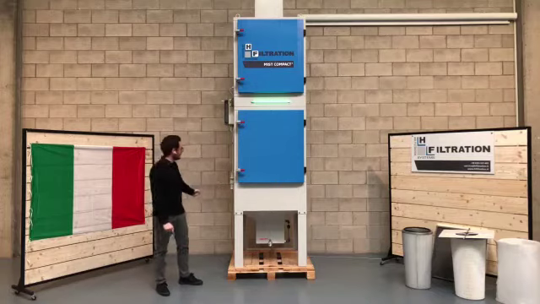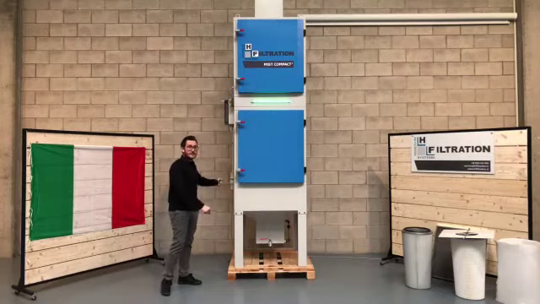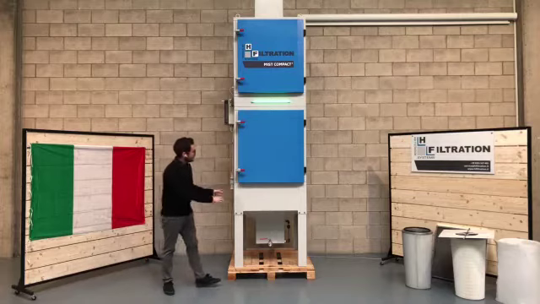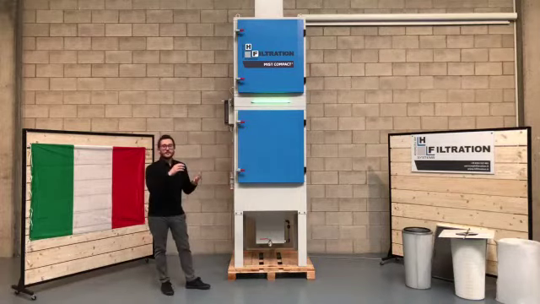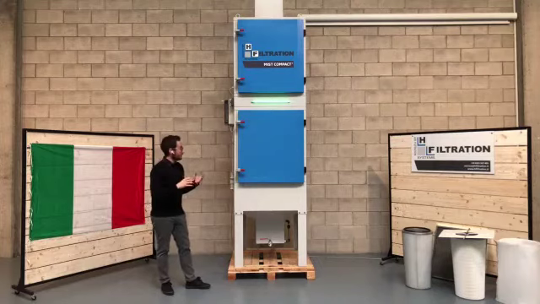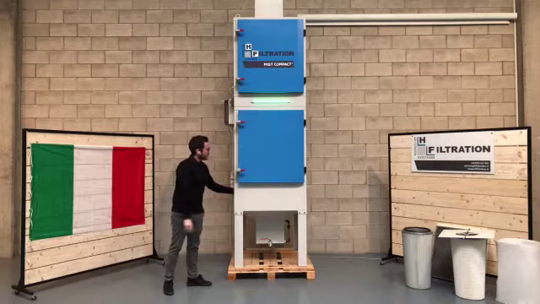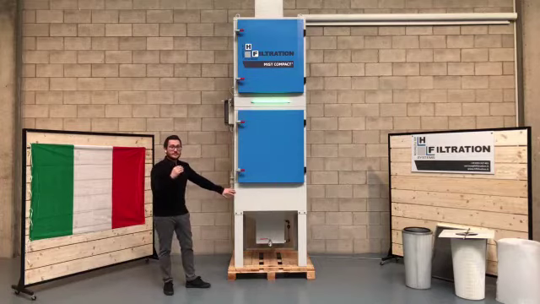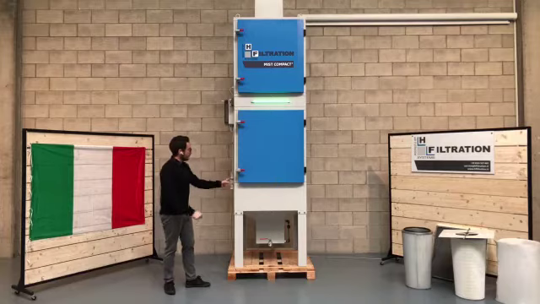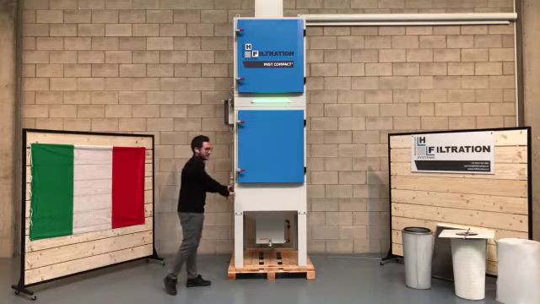In this part of the filter the speed of the flow is reduced, so the filtration starts from here. Because the airflow reduces, the big particles already start to drop. So this is the first part of the filter.